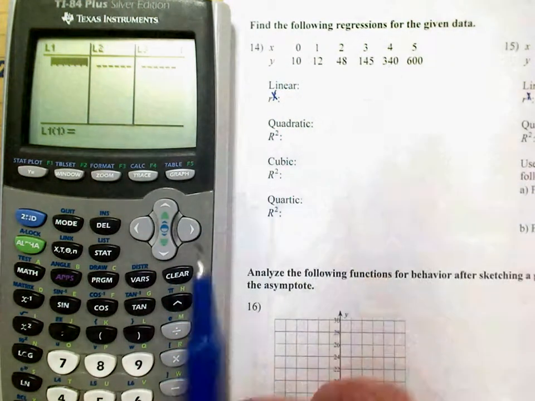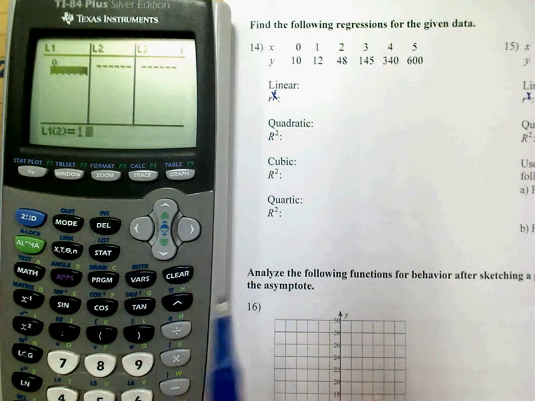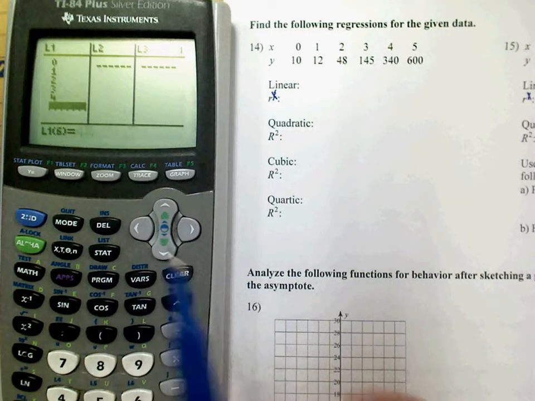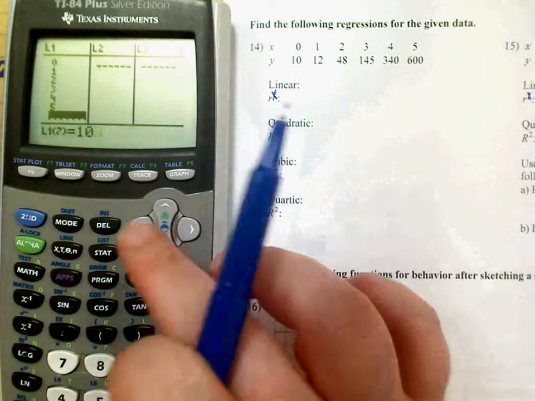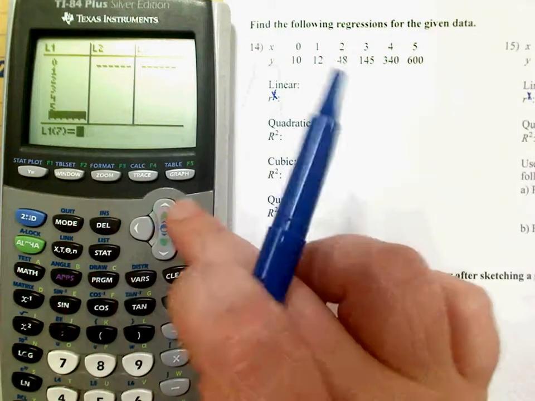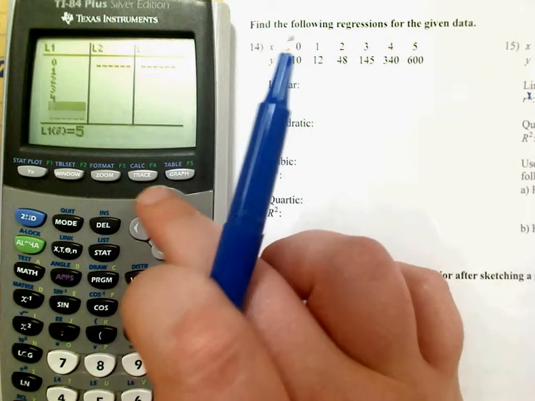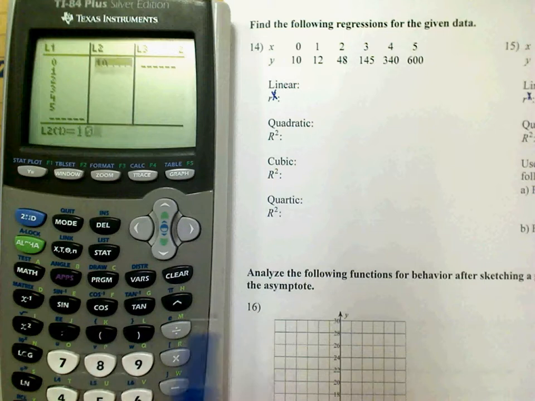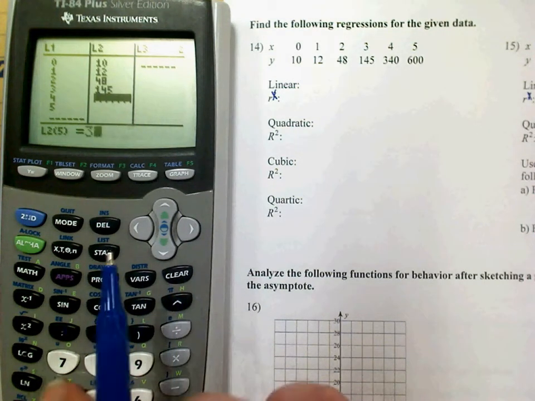My x's are 0 through 5, so 0, 1, 2, 3, 4, 5, and my y's are 10. Just kidding. I have to go to the next column. 10, 12, 48, 145, 340, and 600.